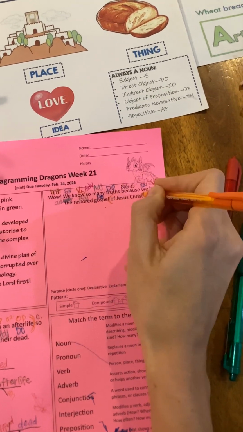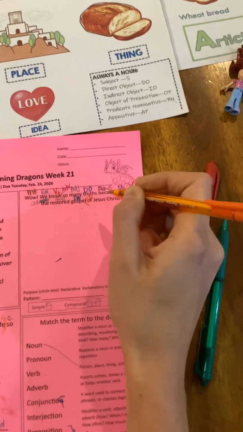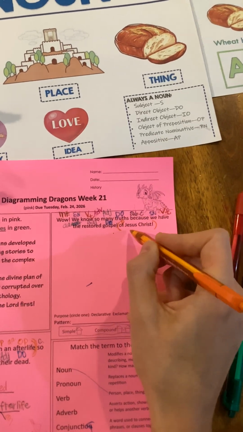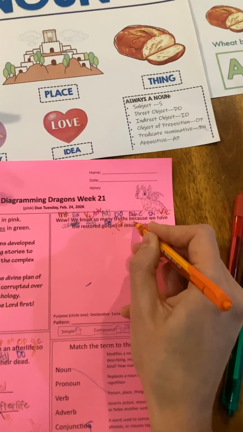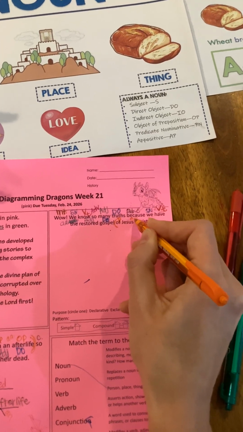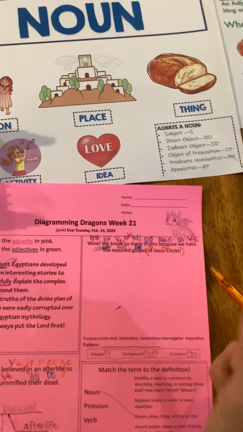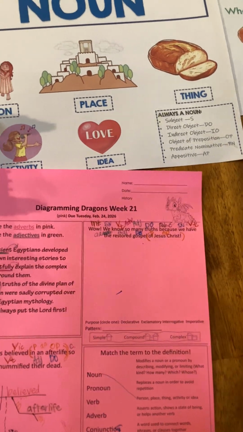Of is our preposition. P. Hopefully you can make that a strong P. And then Jesus Christ is a title, and so that entire phrase acts as our object of our preposition, O-P. So put an O-P above Jesus Christ. Great, so now we have everything labeled. Let's go ahead and diagram it.